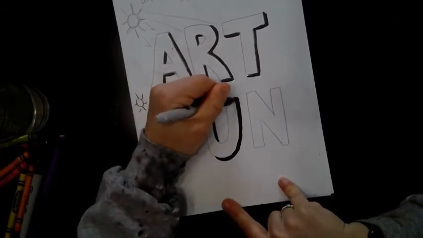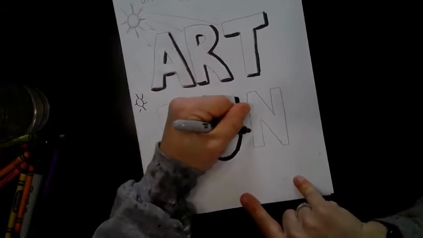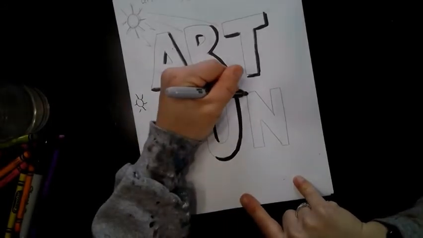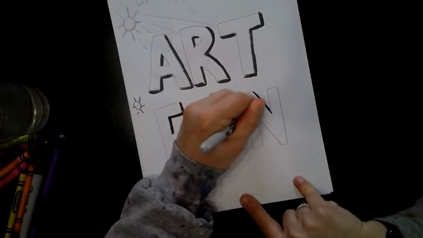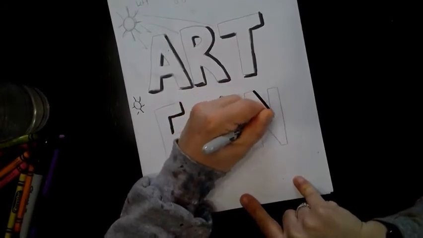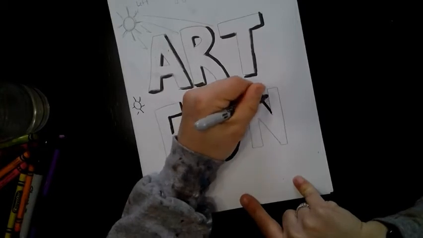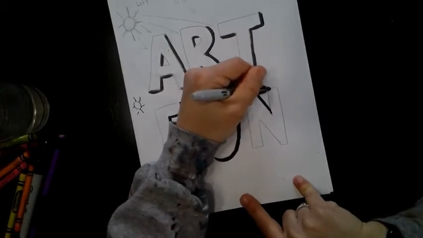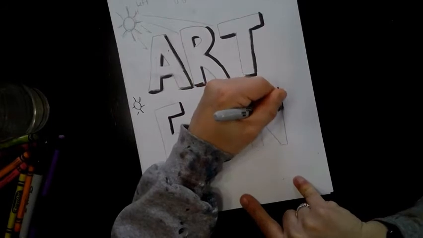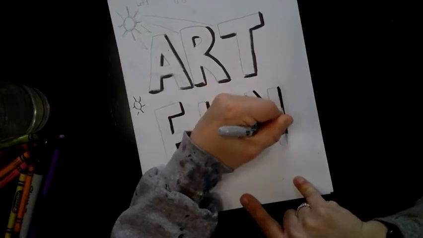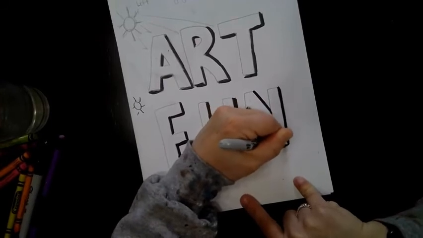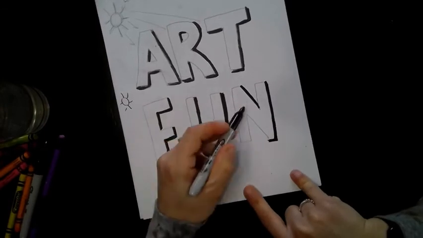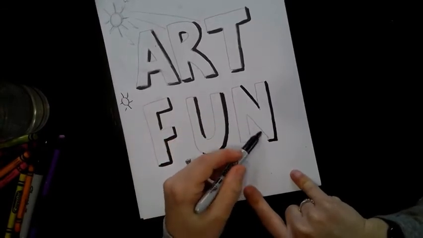All right, now my N. Left side I'm going to skip, top I'm going to skip. Here is a right side, so I can put it here. Okay, this is a left side of this piece. Here's a top, here's a right side. Bottoms are easy, because that's the bottom. Okay, now this one, it kind of feels like a bottom.